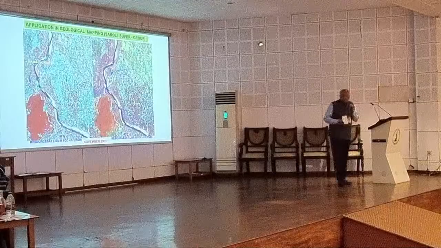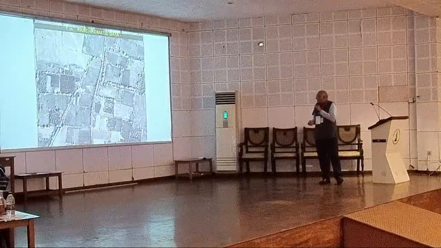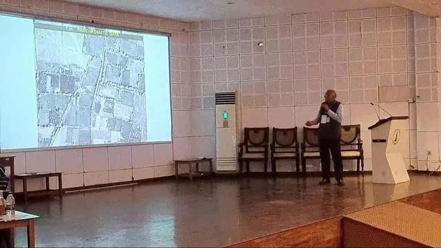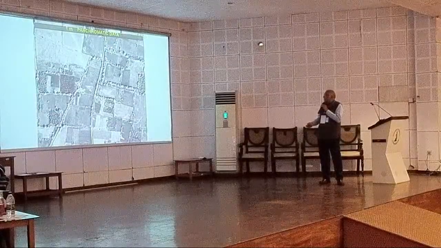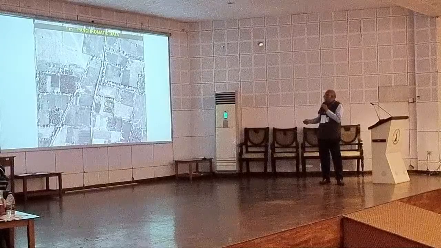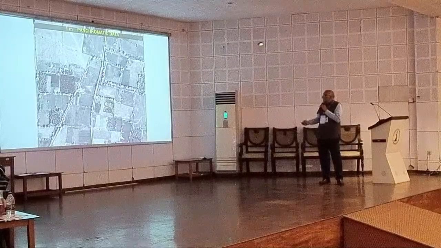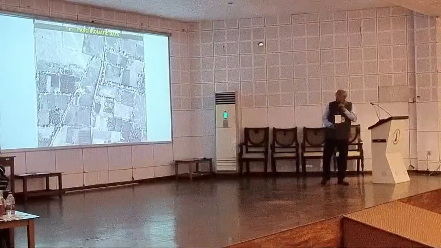Okay? Next. And this is in black and white, where you can see the tree plantations, and certain gaps in the plantation. These are all orange orchards. These are all at 1 meter resolution, and you can see the lanes and the roads.